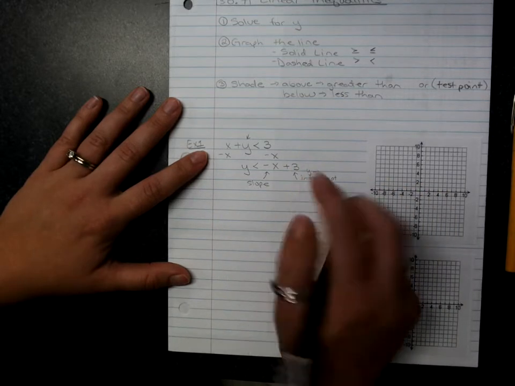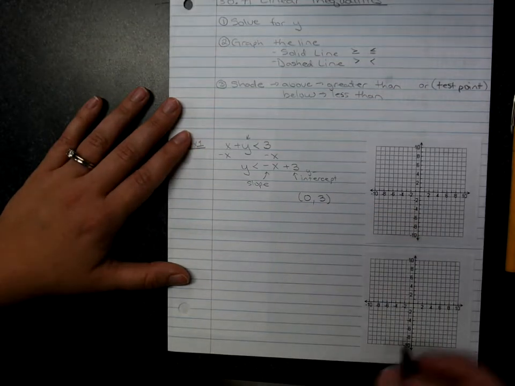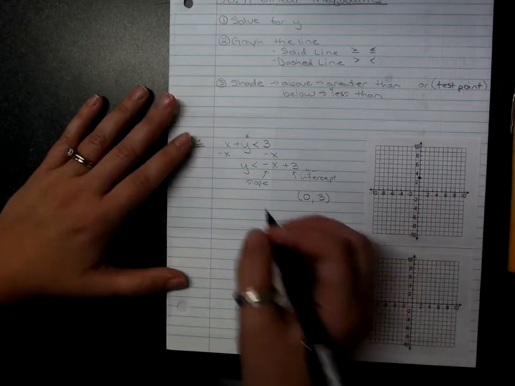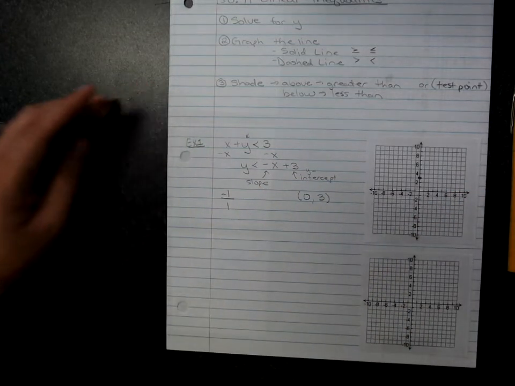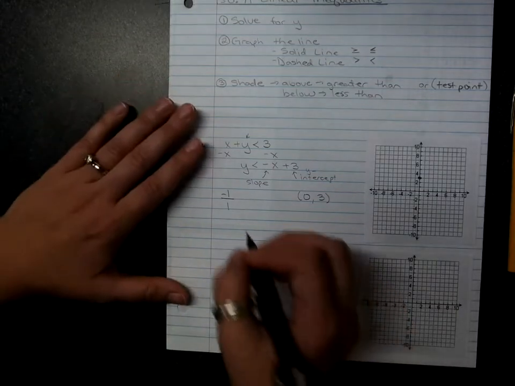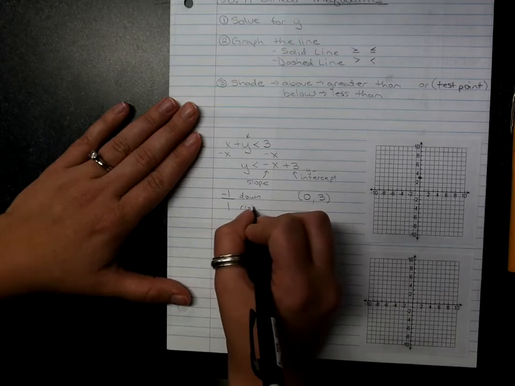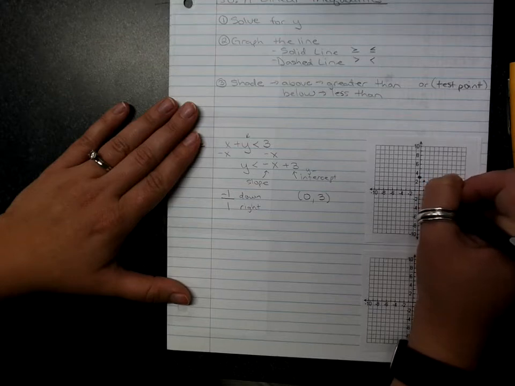Let's start with the y-intercept. That is the point 0, 3. So I'm going to go to 0, 3 on my graph and put a point. My slope is negative 1, and we're going to put that over positive 1, just like we learned. That means we're going to go down and to the right. So from my point, I'm going to go down 1 to the right 1, and I'm going to do that a couple more times. Down 1 to the right, down 1 to the right, down 1 to the right.